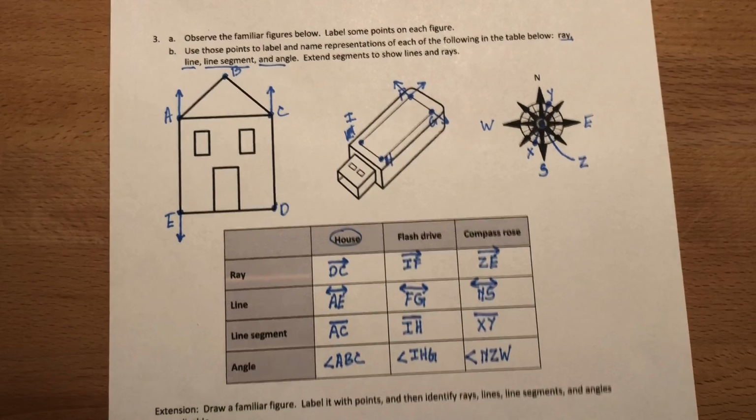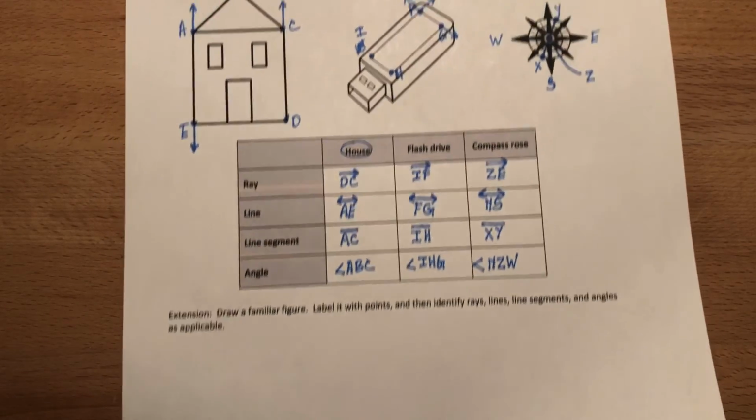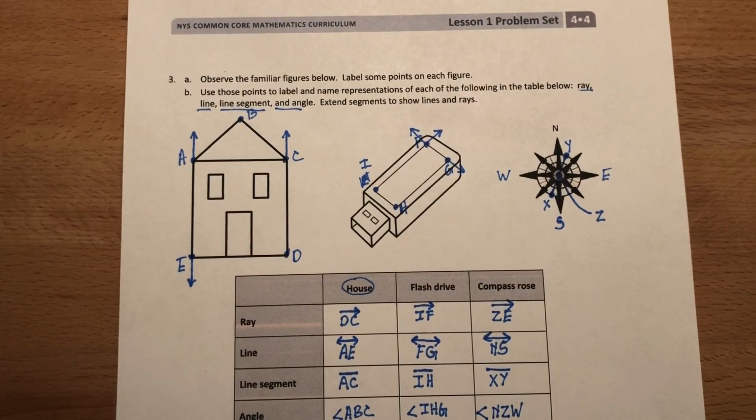If you have time, you can do this last one down here, but I don't know if we're going to have time or not for that. This has been a long lesson already.